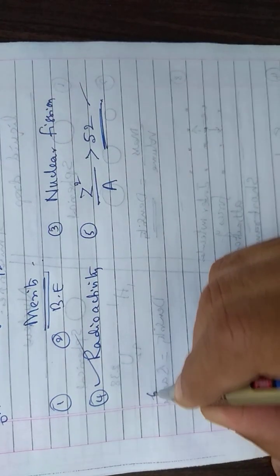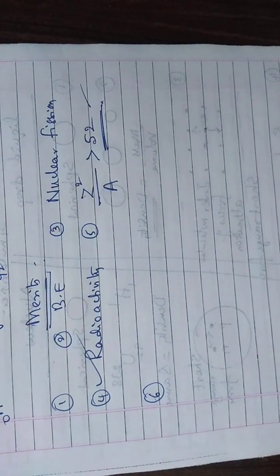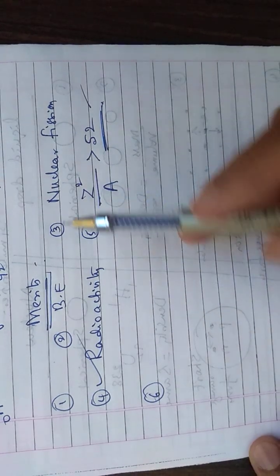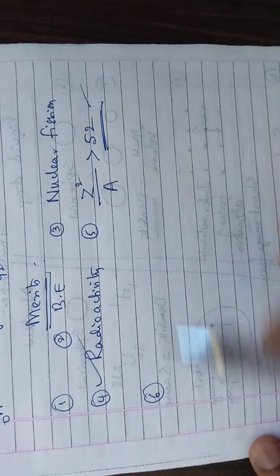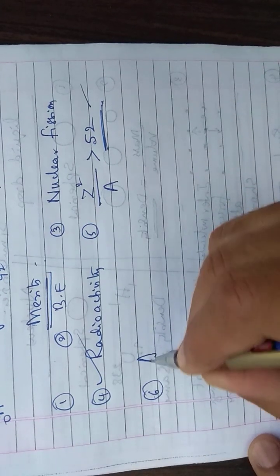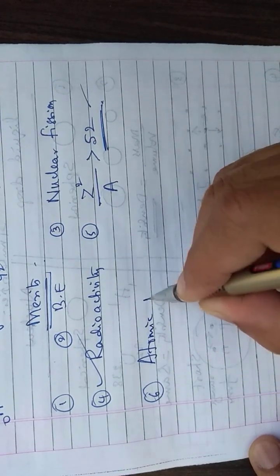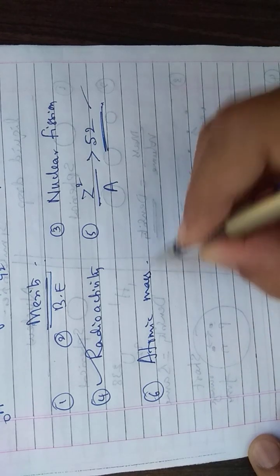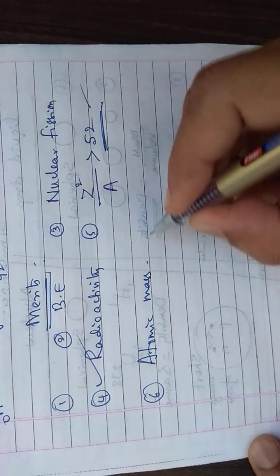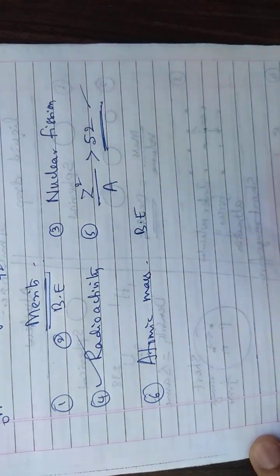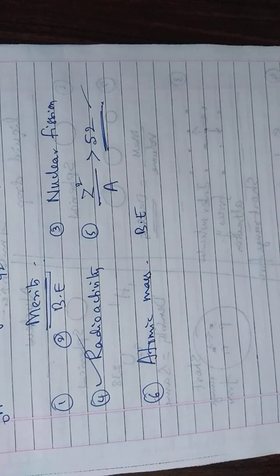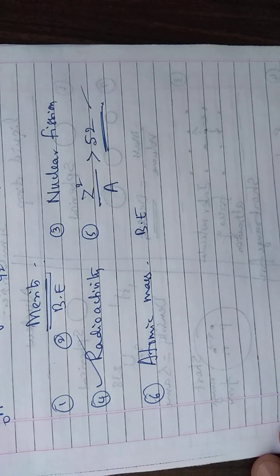Point number 6, atomic masses and binding energy can be determined with good accuracy by using the liquid drop model. So what is that first one? Atomic masses we can calculate, and we can determine even the binding energy. With good accuracy it is possible to determine.